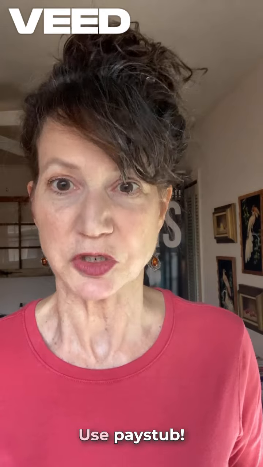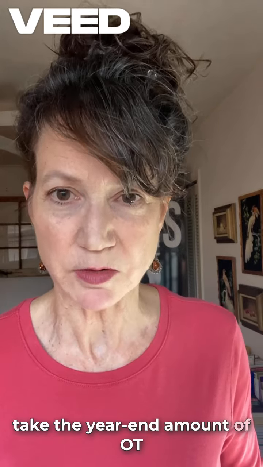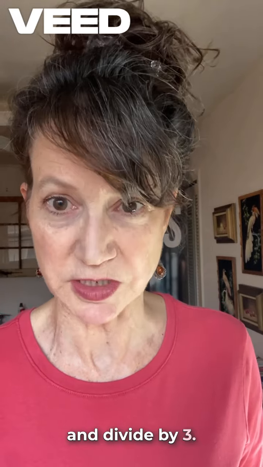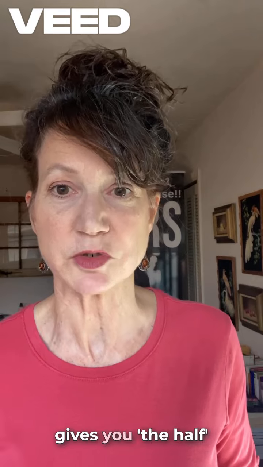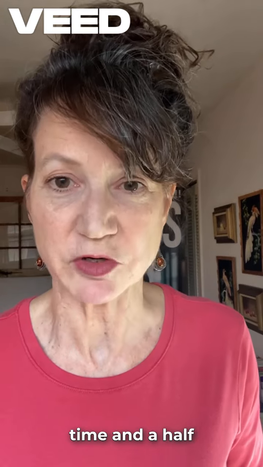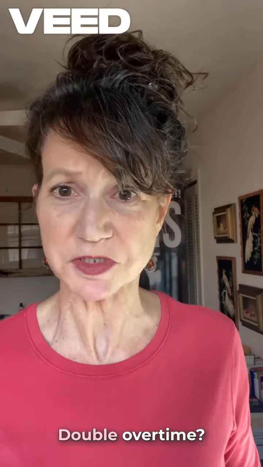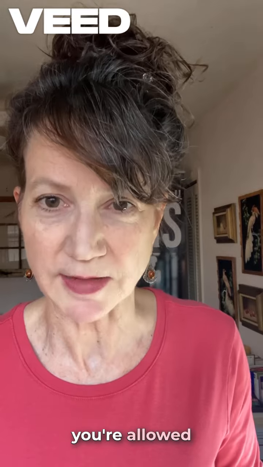Now, let's say you don't have any amount in box 14. That's okay. Use your pay stub. Again, most people take the year-end amount and divide by 3. Dividing by 3 gives you the half of the time and a half you're allowed to deduct. Double overtime, divide by 4, and that will give you the half that you are allowed to deduct.